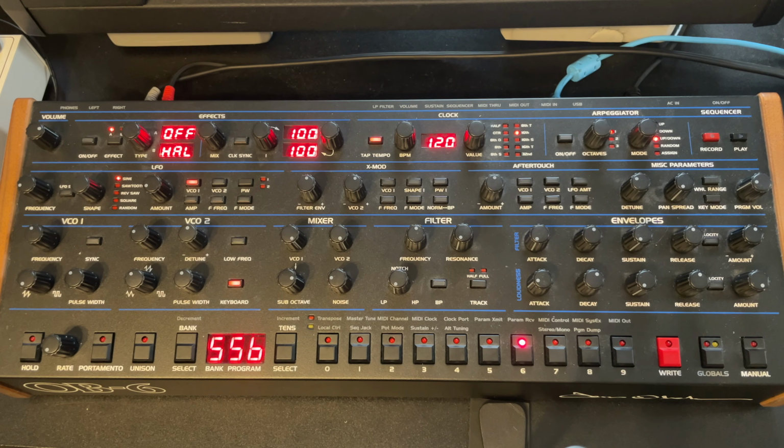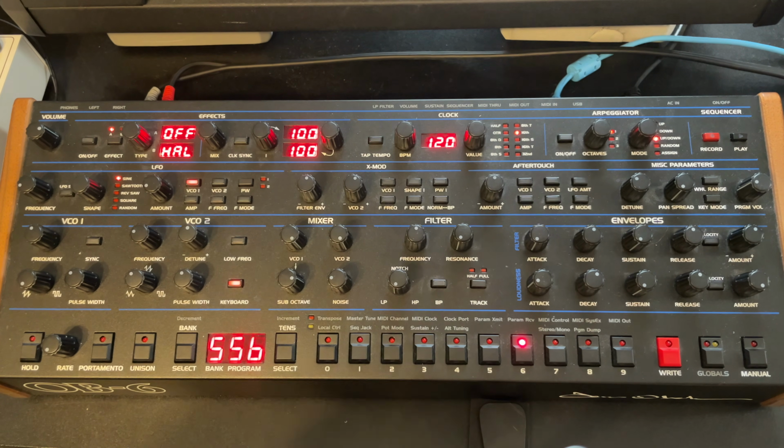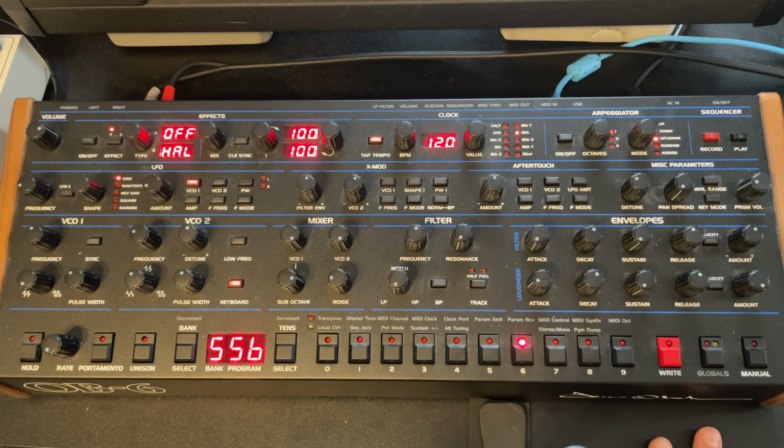Welcome back. So let's talk about the main arpeggio from Stranger Things. I've got an initialized patch here on the OB-6, just a sawtooth with no filter. Okay, so we're going to set up the arpeggio first. I thought I'd show how to do that here on the OB-6.